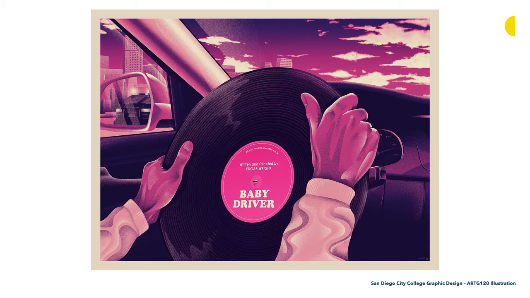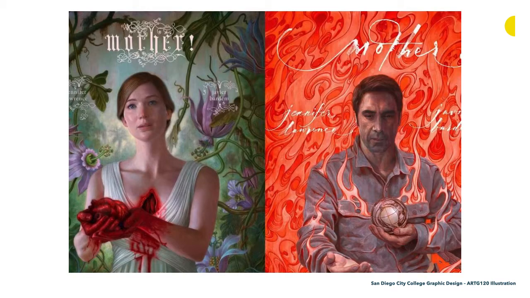Here we can see this example for Baby Driver, and it's actually using some substitution here, where it's taking away the steering wheel and replacing it with this record or this vinyl, sort of playing into the idea that this film has a lot to do with the music involved in the film and how it inspires the actor as well. So it's sort of tying into that overall plot.